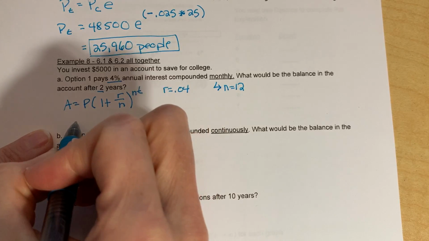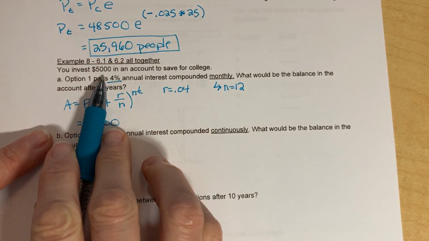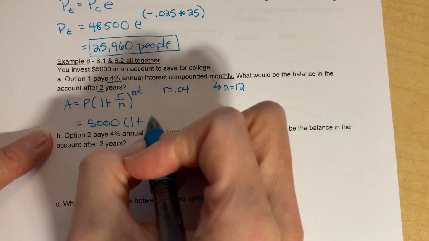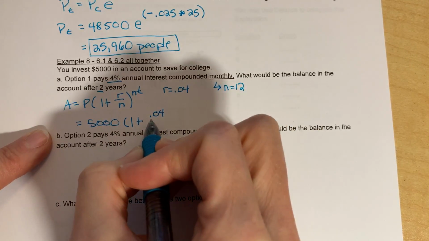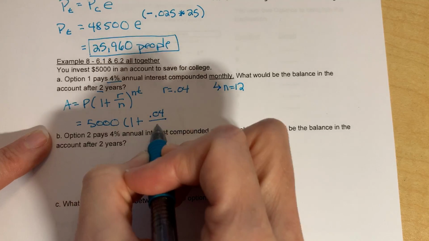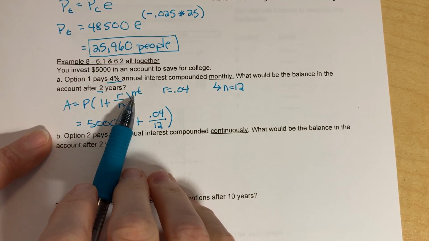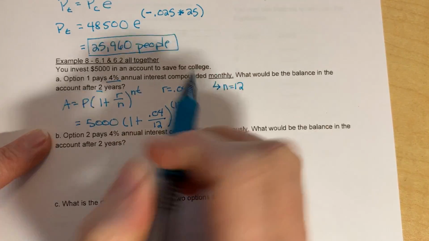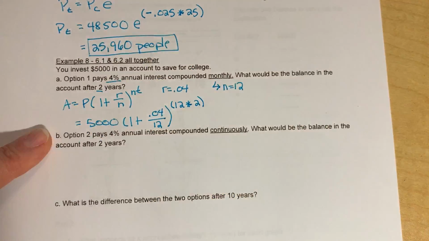So we can just plug this in, starting with $5,000, right? That's our initial amount. The 1 plus is a copy job. r is 0.04, 4% written as a decimal, divided by n, our n is 12, to the power of n, so that's 12 again, times t, 2 years.